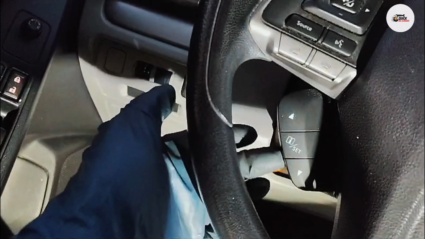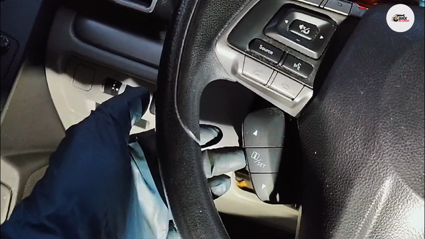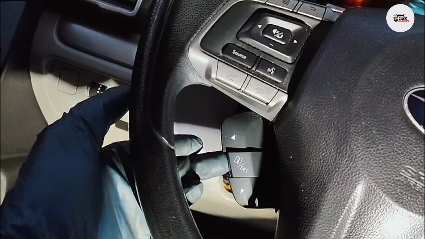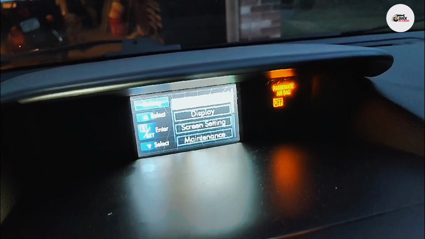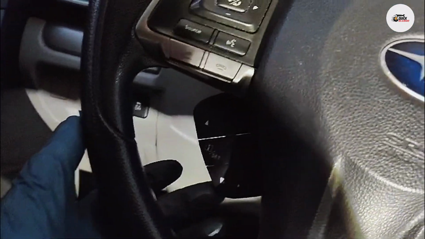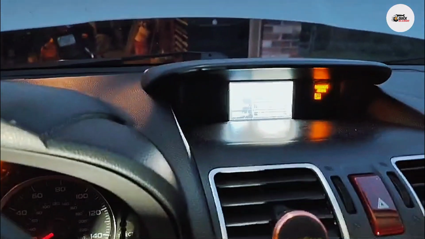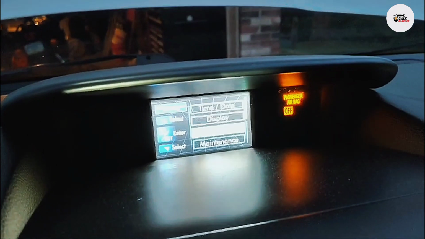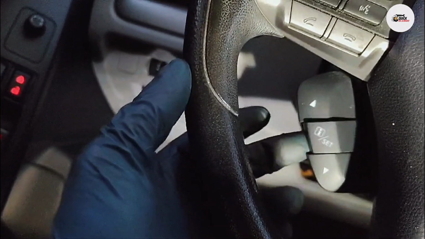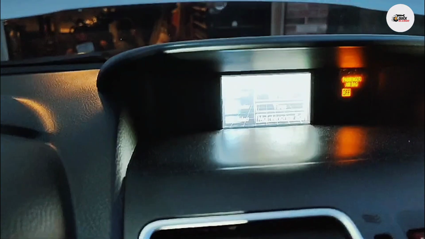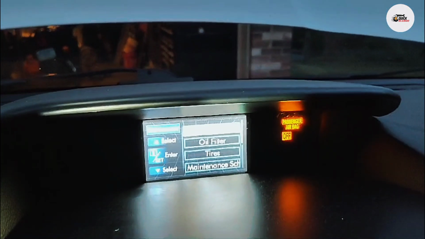So you have to pull this one and hold, and you will see the screen like this. And then we go down and up. We're gonna go down to maintenance. Then we're gonna press set. Engine oil, again set.